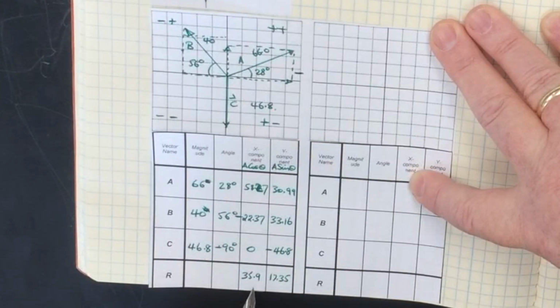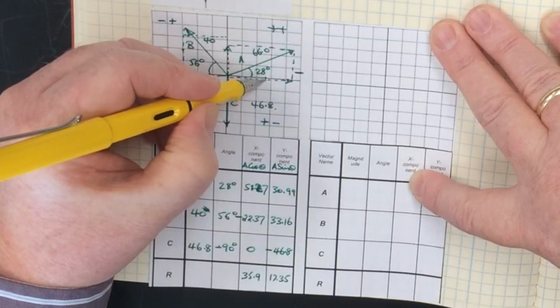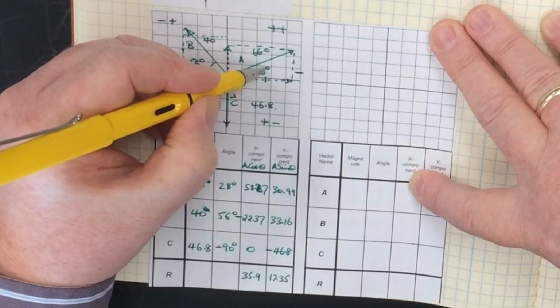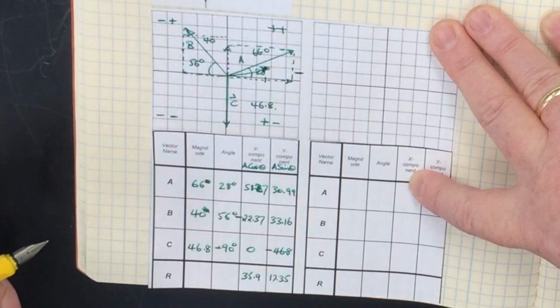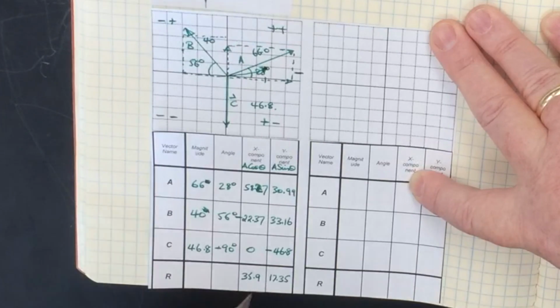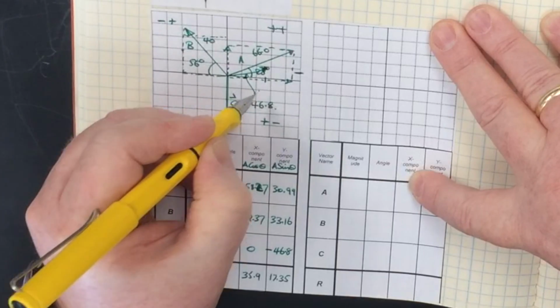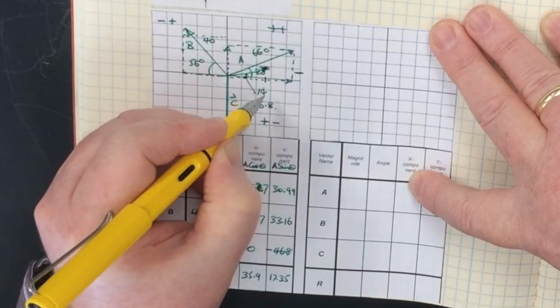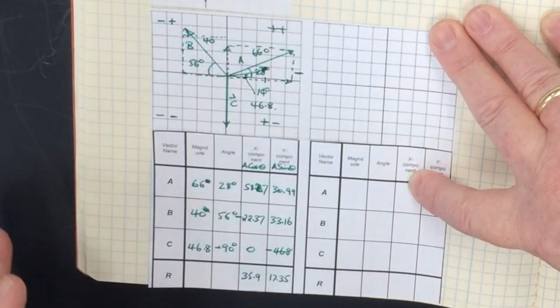Now if I look at my component in the x direction, it says 35, which is significantly less than this, so maybe it's around about there. So I'm looking at a resultant that's somewhere in here. Does that look right? Yeah, that looks about right. So the angle I'm going to end up with should be about half of 28, maybe 14 degrees. So all I'm doing is a double check here to make sure that I'm on the right track.